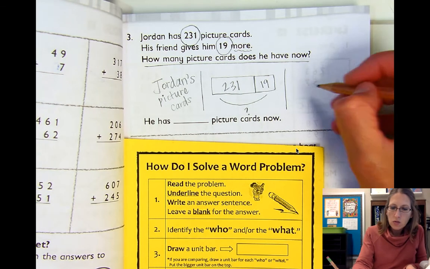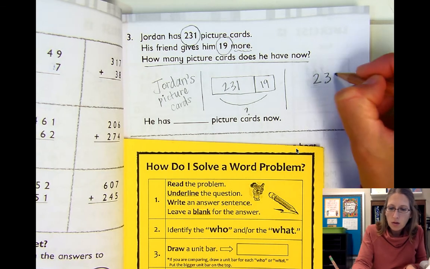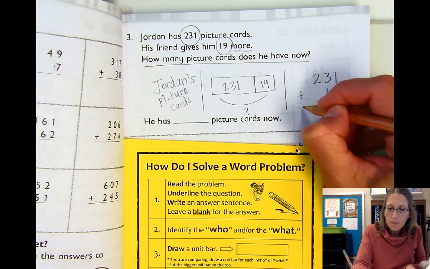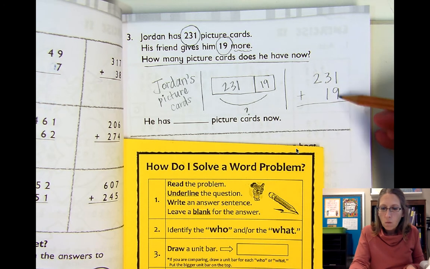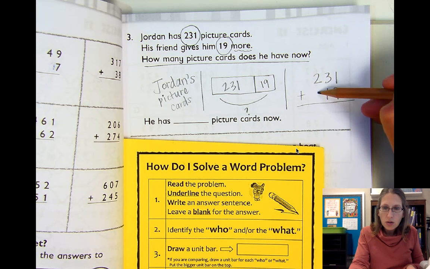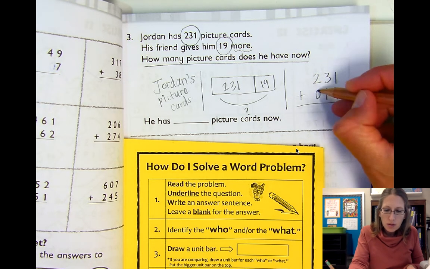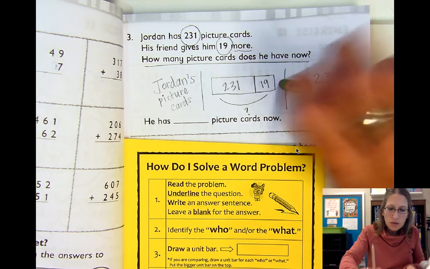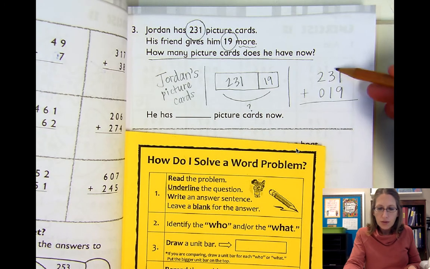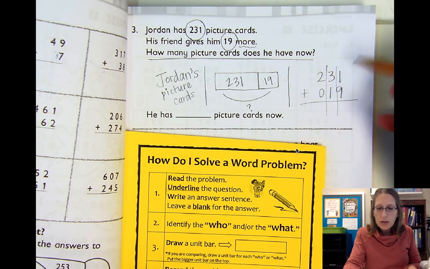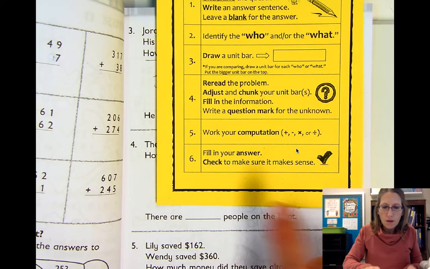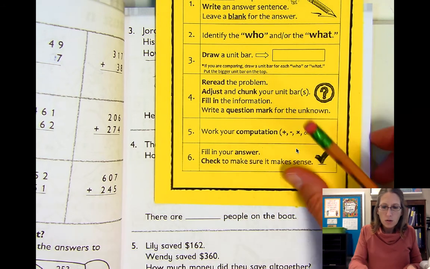And that's what we can do over here in this spot. 231 plus 19. I'm going to make sure to line up my numbers so that my ones are under the ones, tens are under the tens, hundreds are under the hundreds. I'm going to go ahead and put a 0 here to help me remember that I have 0 hundreds. Then I can draw my lines here. I can work my computation. That's the next step here. We're going to work our computation.